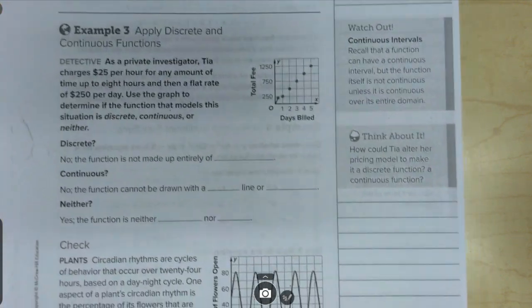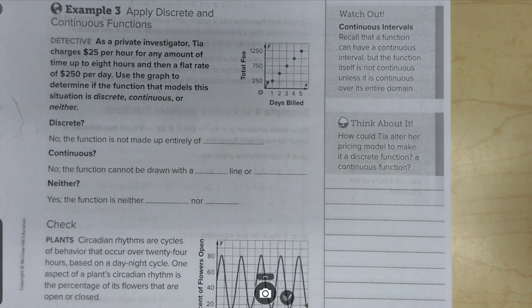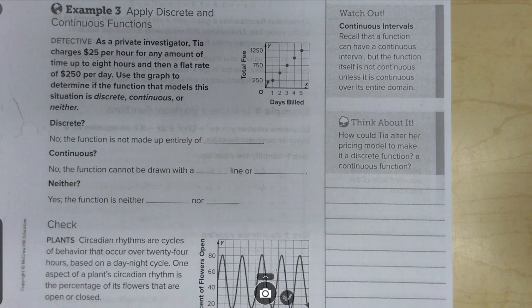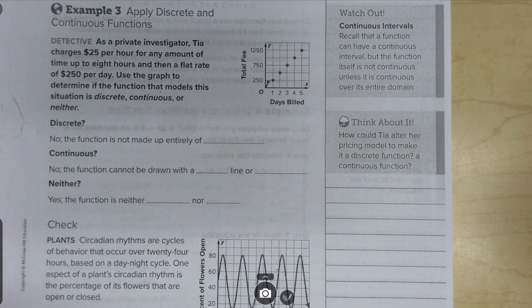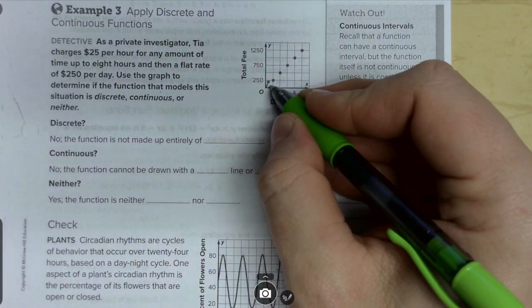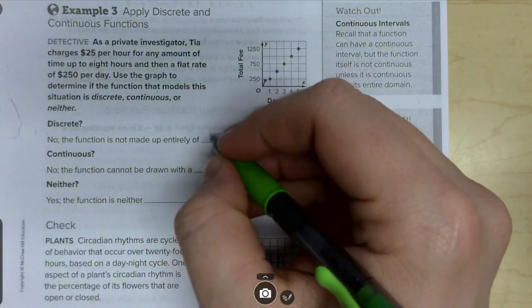Example 3. As a private investigator, Tia charges $25 per hour for any amount of time up to 8 hours and then a flat rate of $250 per day. Use the graph to determine if the function that models this situation is discrete, continuous, or neither. Is it discrete? The answer is no. This is not discrete because the graph is not entirely dots. We have a line segment there.